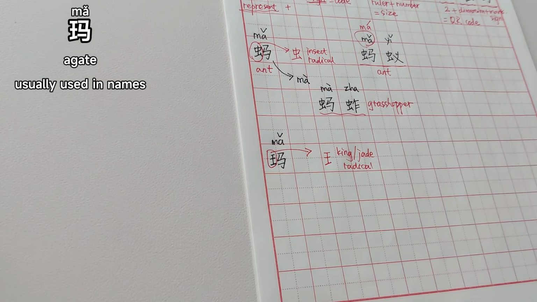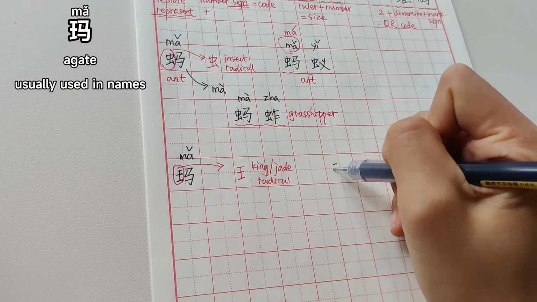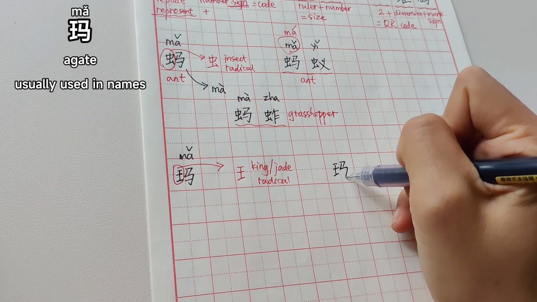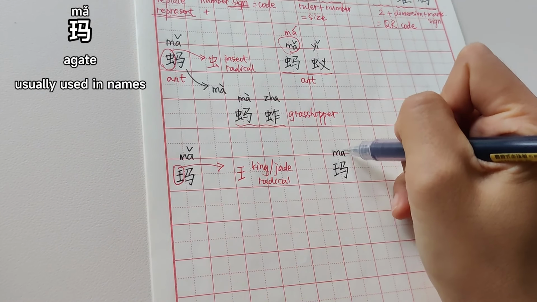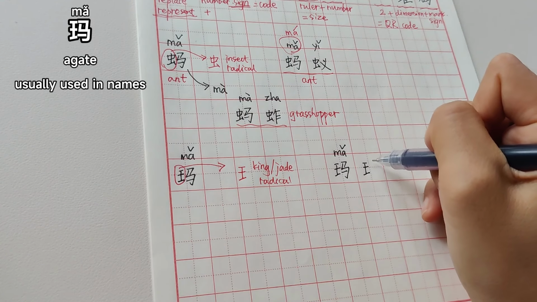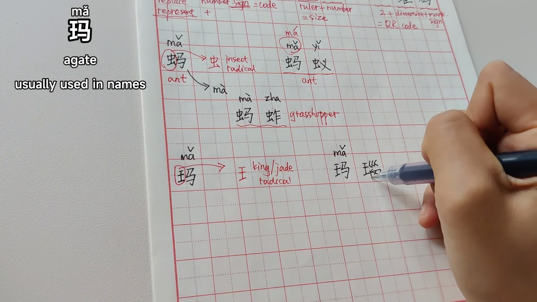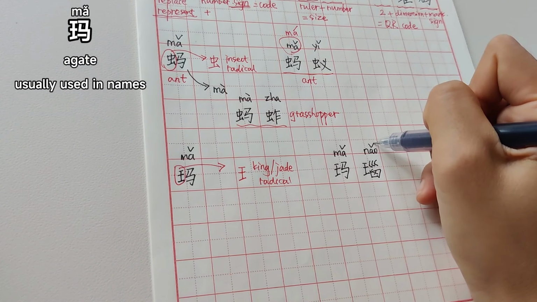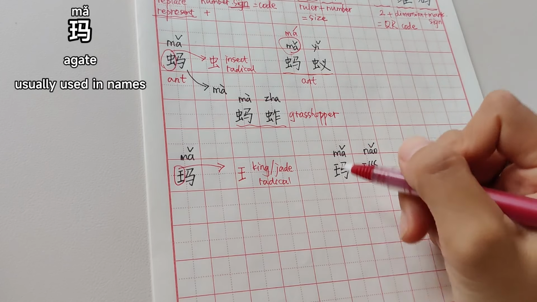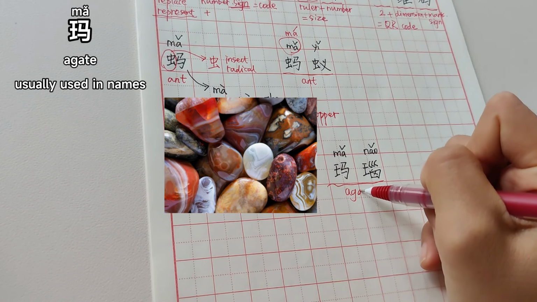So it sounds like something fancy, elegant, right? I'll give you a word. We can have ma, now, and ma now is the agate.